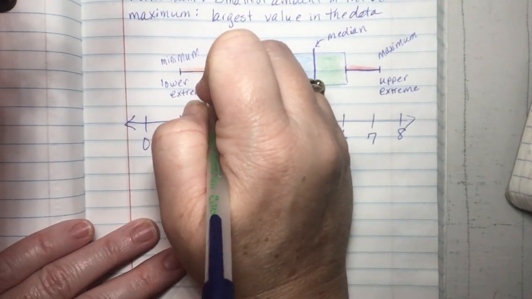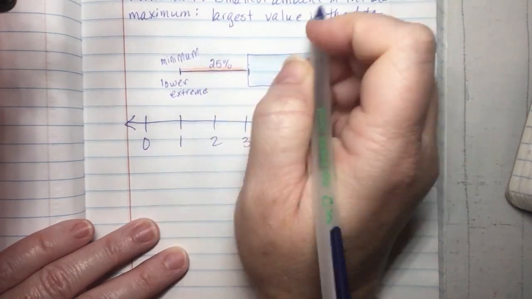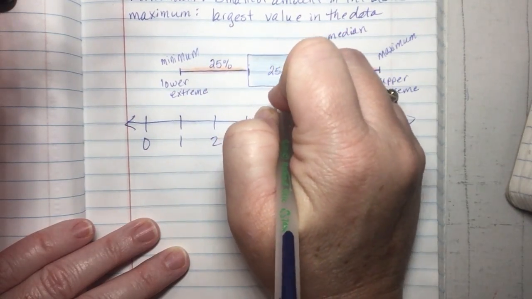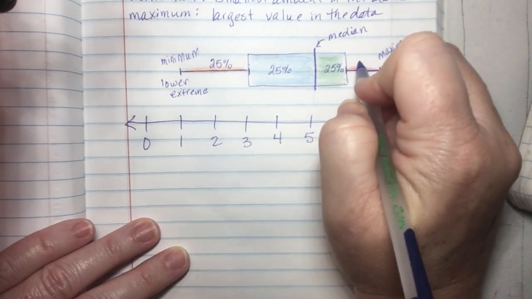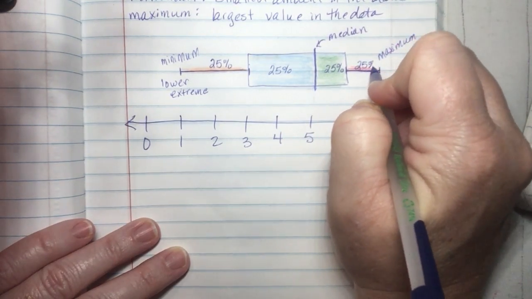So this is 25%. This is 25% of the data. This is 25% of the data. And this is 25% of the data.